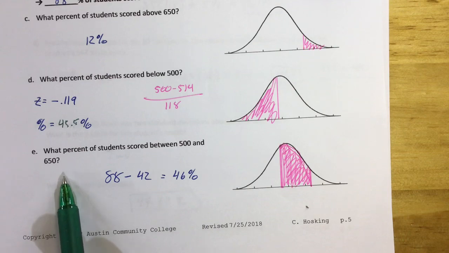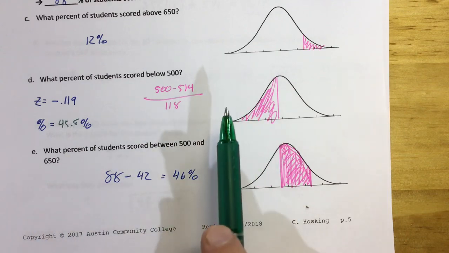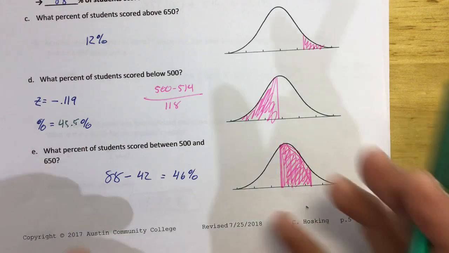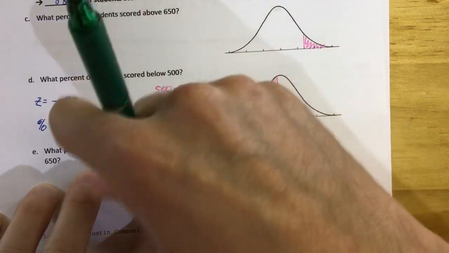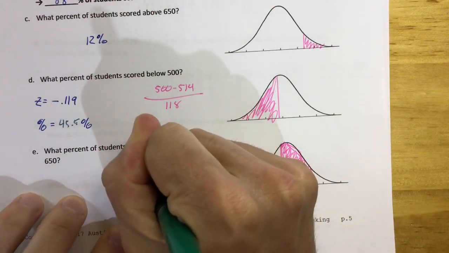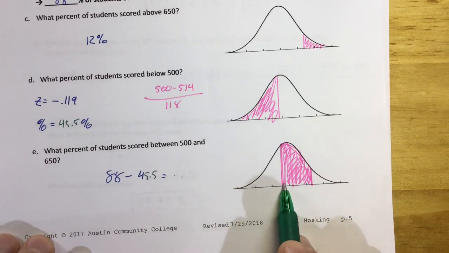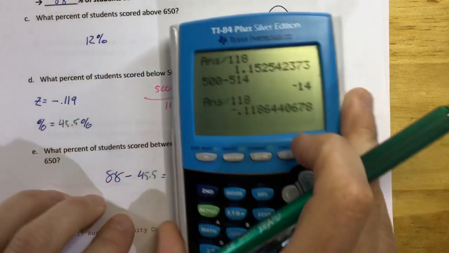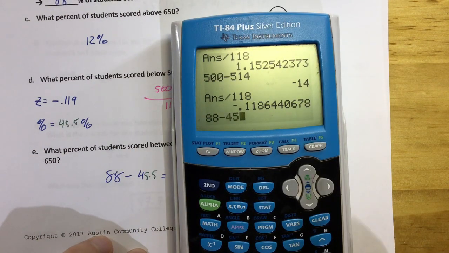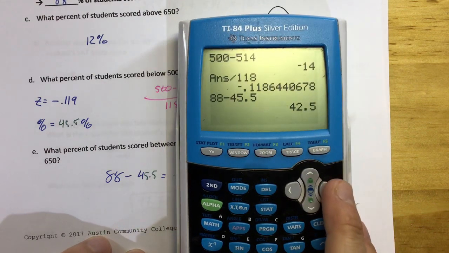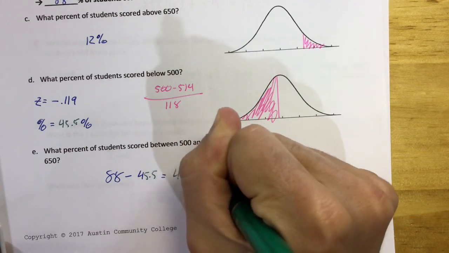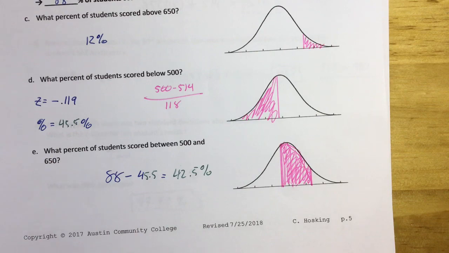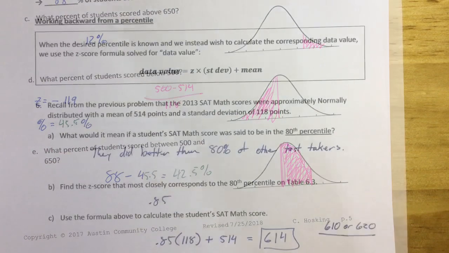We get to put together a couple answers here. The 650 was the answer that gave us up to 88%. I'm going to have to change my numbers here. The 500 was what I called 45.5%, which measured up to here. So I got up to 88 and then 45.5. So if I subtract those two, 42 throws me off because I had that number earlier, but it turns out to be about 42.5%. It is within that range there.